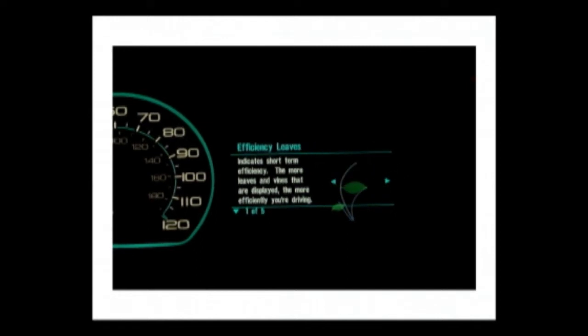So this nice little feedback that we designed here on the LCD panel slowly grew these leaves over time to let you know, hey, this is the way that you should be driving. Ford actually had to go back to the EPA and say, hey, we're actually getting better gas mileage than we thought, so we need to up that. So it was a really nice success story.